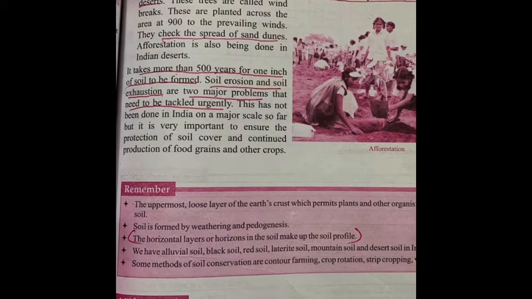windbreaks and afforestation. In windbreaks and afforestation, they plant trees at 90 degrees to the direction of the wind, that is, perpendicular to the direction of the wind. So it can act as an obstacle for the wind. It will slow down the wind velocity, and this will help in stopping or preventing, or put a check on, the migration of sand dunes into living areas.